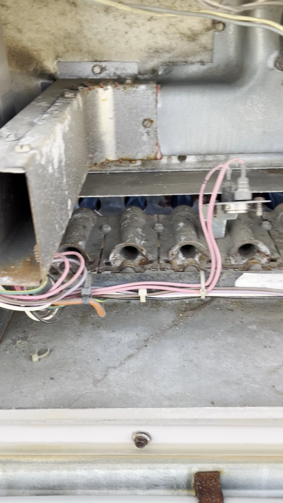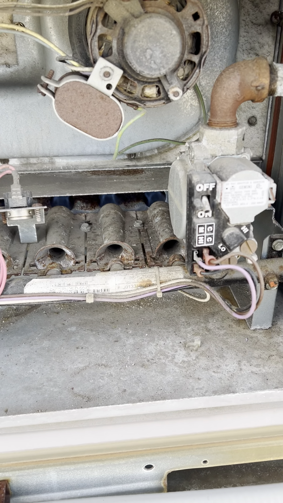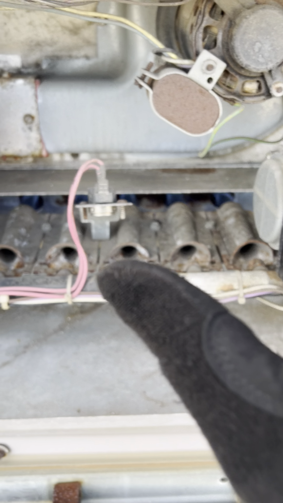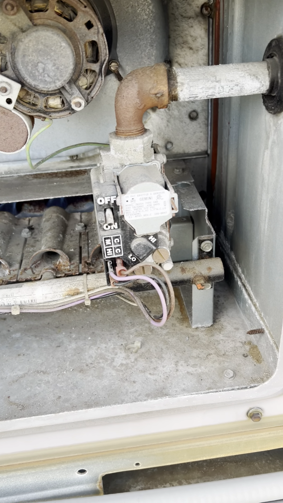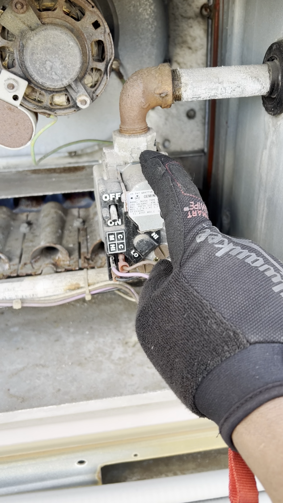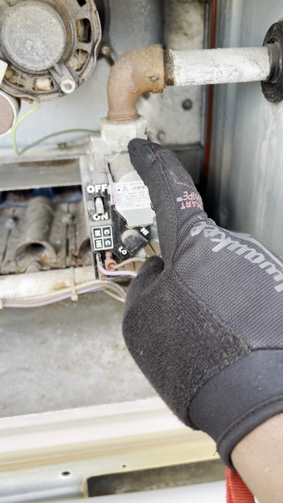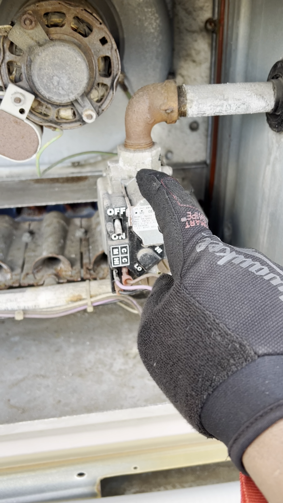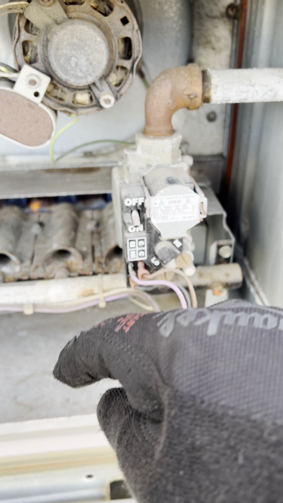And now in this video, we will identify all of the components of a standard furnace. Okay, gas valve. All right, here's a gas valve. What does it do? That's for the next video.